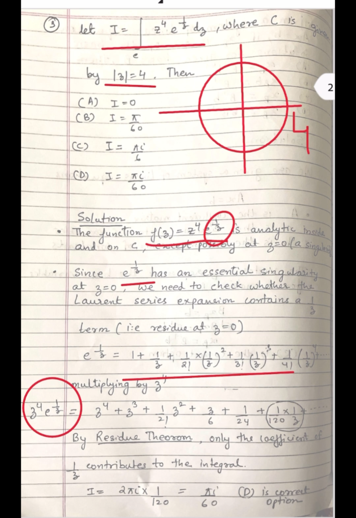So the function f(z) equals z to the power 4 e to the power 1 by z is analytic inside and on C, except possibly where we have z equals to 0. Whenever z equals 0, there we'll get a singularity. So e to the power 1 by z has an essential singularity at z equals to 0. We need to check whether the Laurent series expansion contains any 1 by z term.